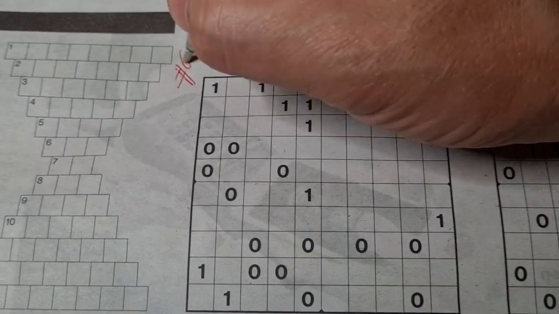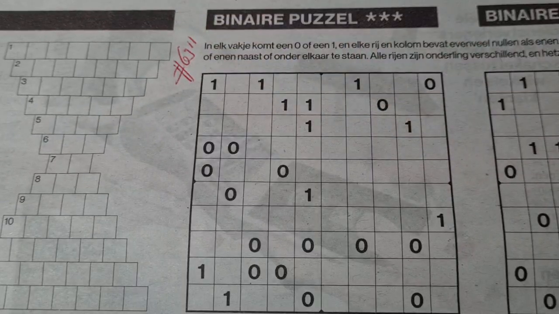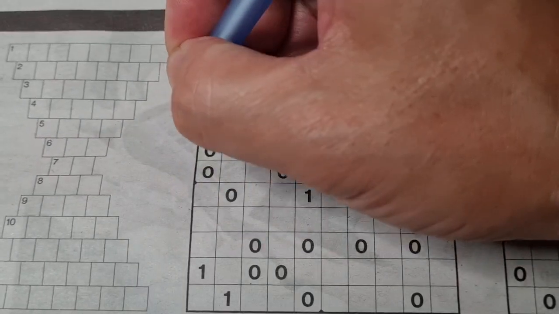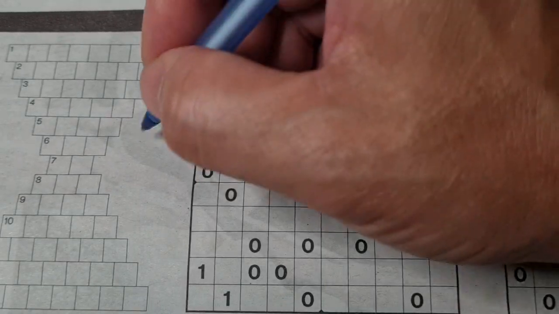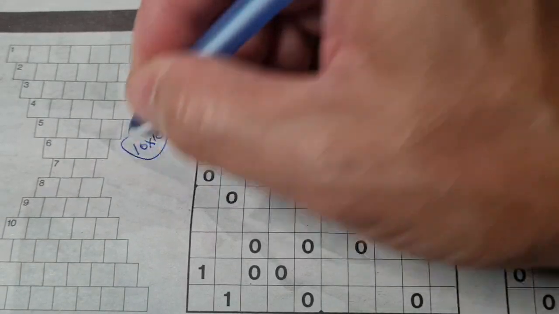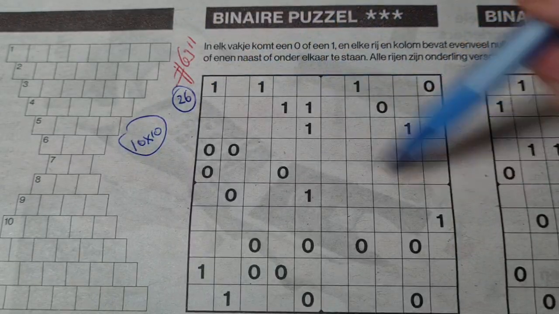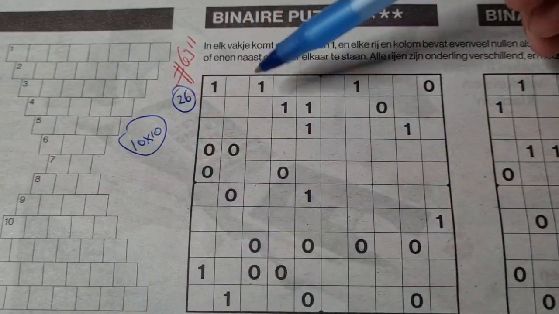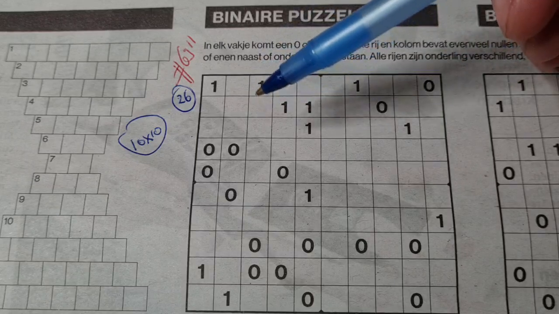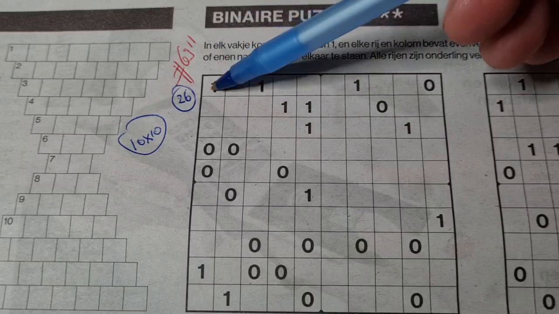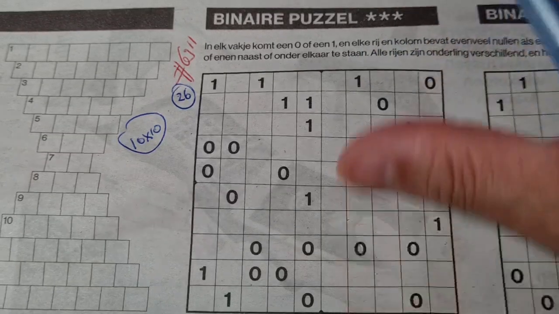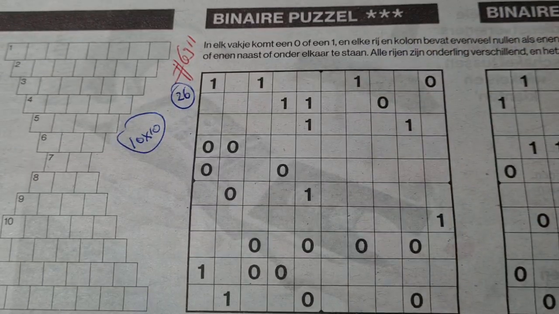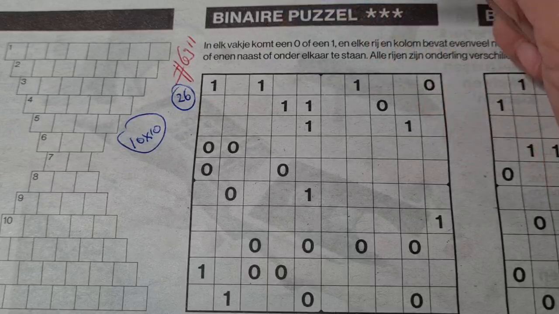Before I start, I always count the printed digits. This one has 26 printed digits, and it's a 10 by 10 binary puzzle. That means in a row or in a column, there's always 5 ones and 5 zeros. 1, 2, 3, 4, 5, 6, 7, 8, 9, 10. Yes, 10 by 10. Double check. Alright, so let's get started.